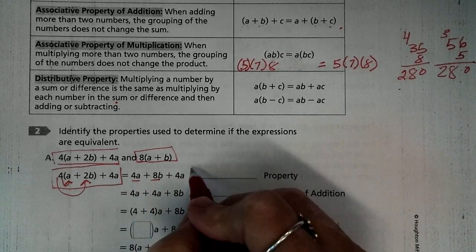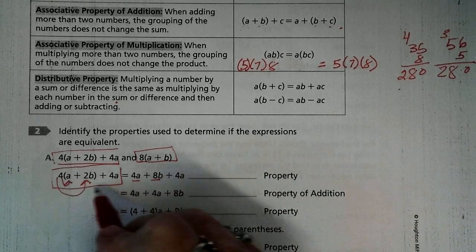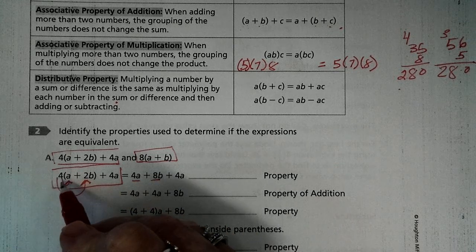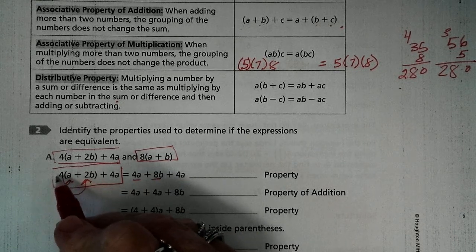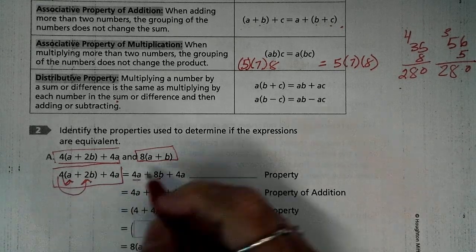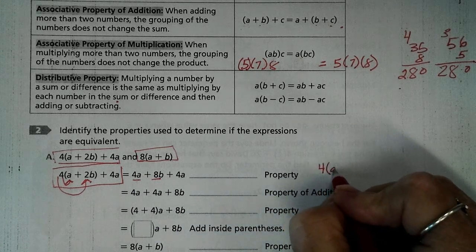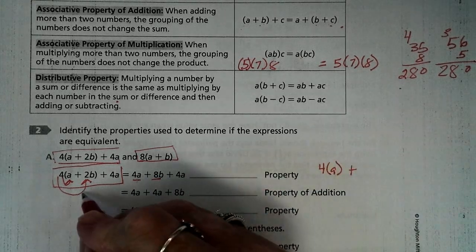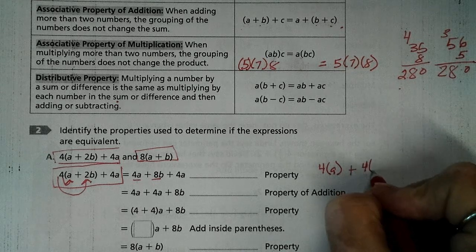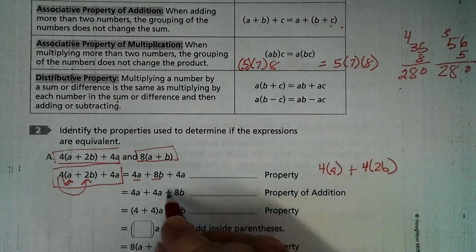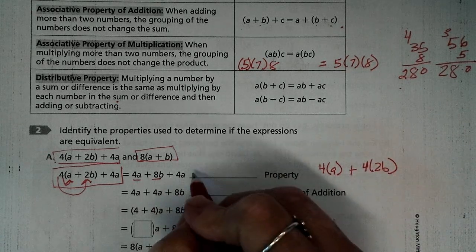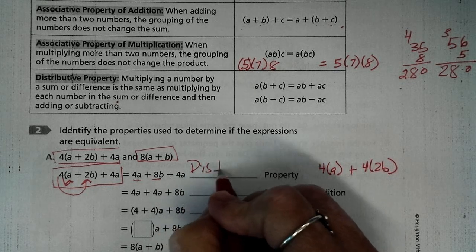You do, so now it's 8B. Right, so I distributed, right? I did 4 times A is 4A. And then I said 4 times 2B is 8B. So this would be the distributive property.